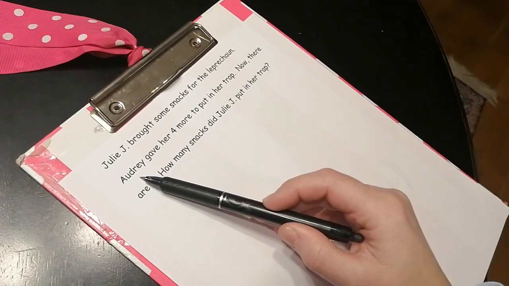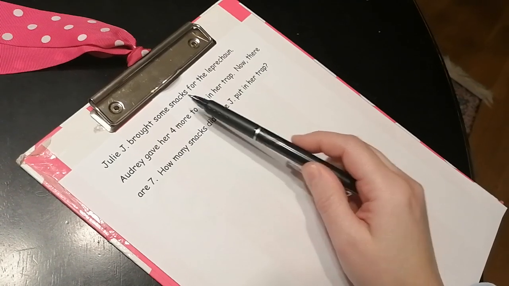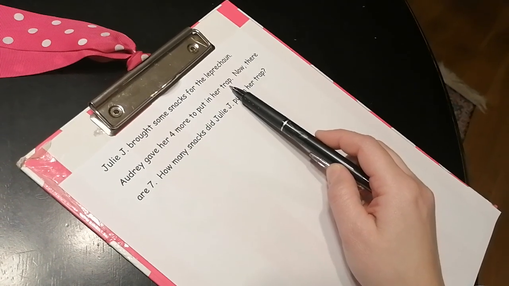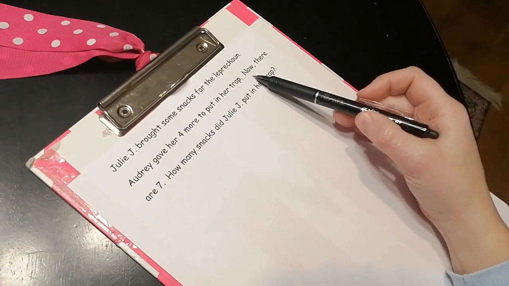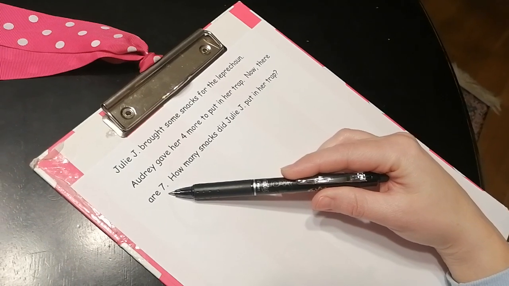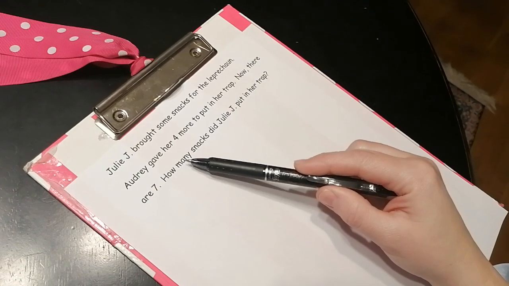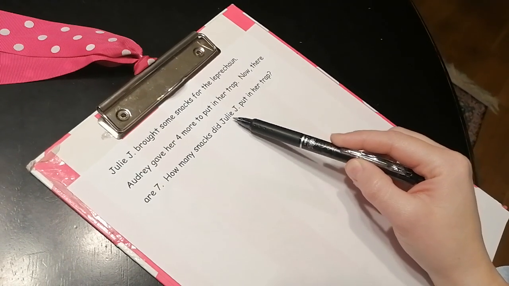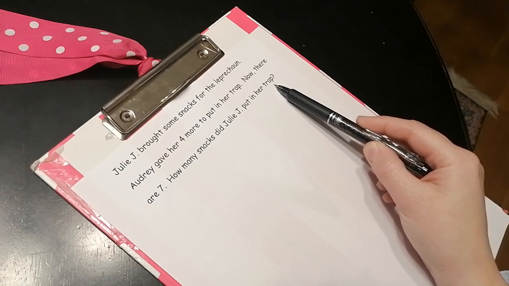That was nice of Audrey. She gave her some more, so she gave her more snacks. Yeah, she gave her more snacks to put in her leprechaun trap. Well, that was nice. All right, let's keep reading. Now there are 7. So now there's 7 snacks in her leprechaun trap. How many snacks did Julie J put in her trap?